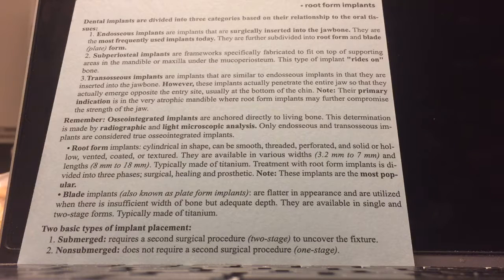Remember, osseointegrated implants are anchored directly to living bone. This determination is made by radiographic and light microscope analysis. Only endosseous and transosseous implants are considered to be osseointegrated implants. Root form implants and blade implants.